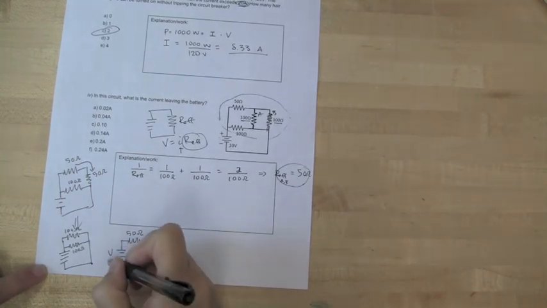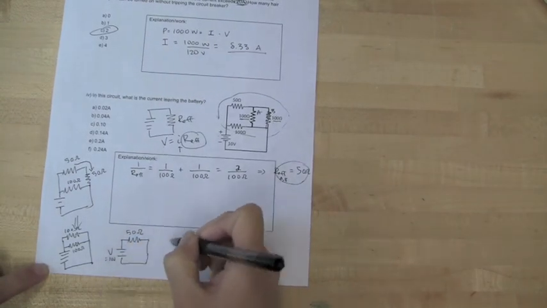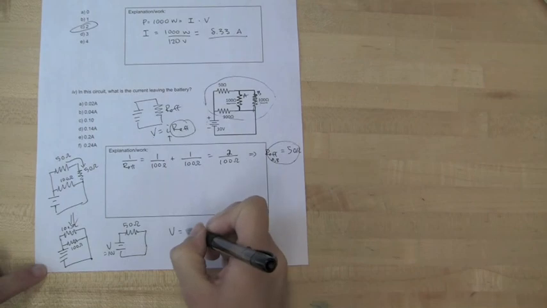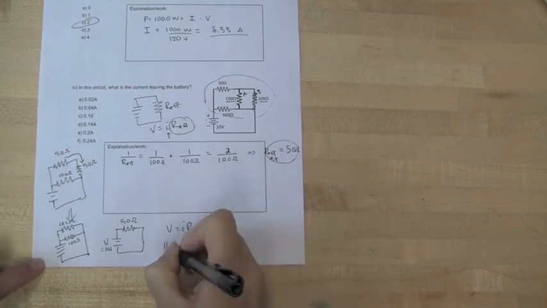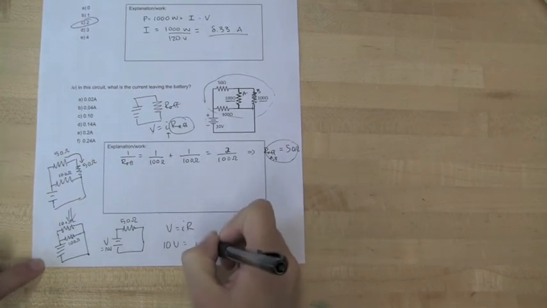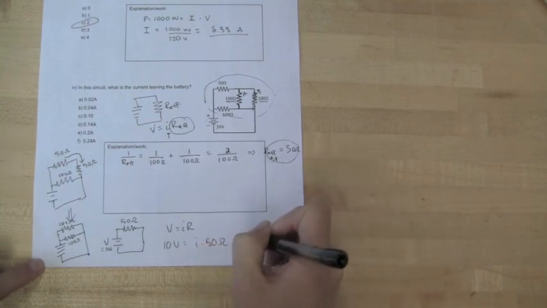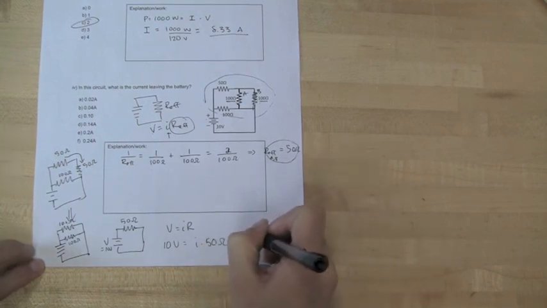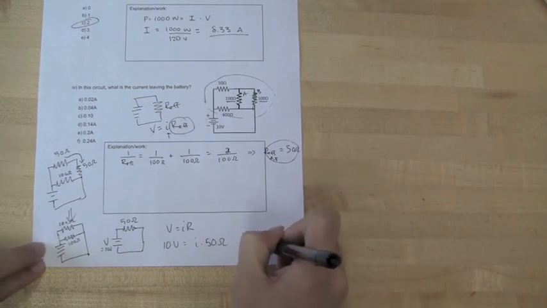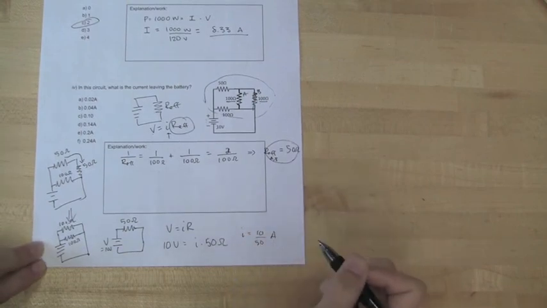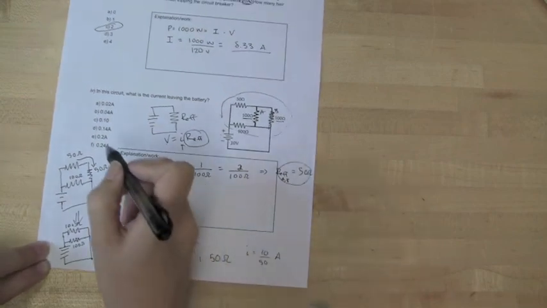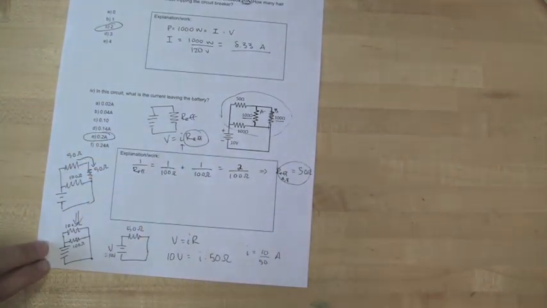So this was a voltage of 10 volts, and using Ohm's law, we have 10 volts is the current times the resistance of 50 ohms, and so we get a current of 10 over 50 amps. So a fifth of an amp is this right here, 0.2 amps.